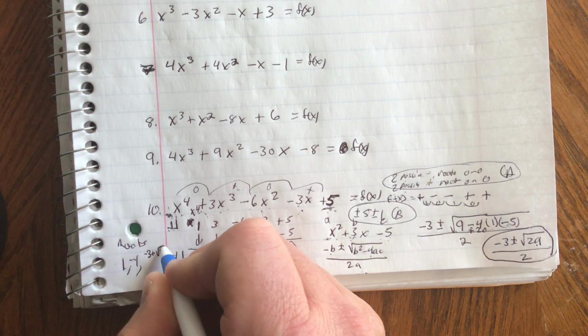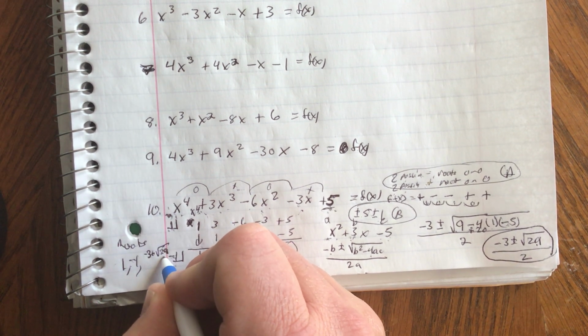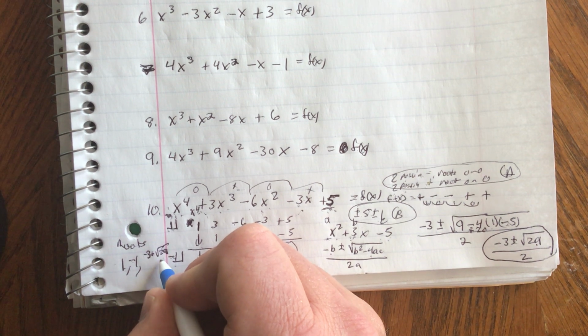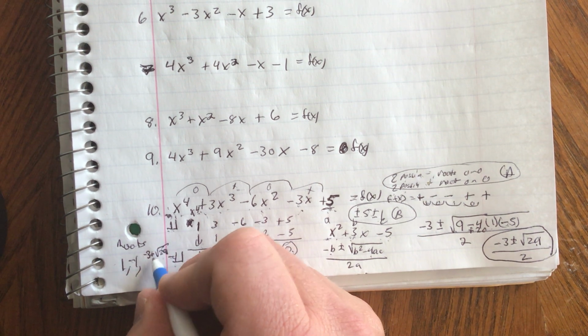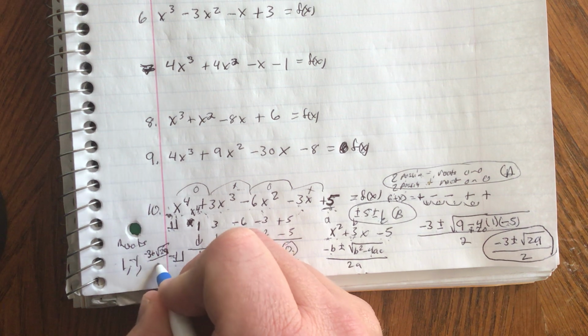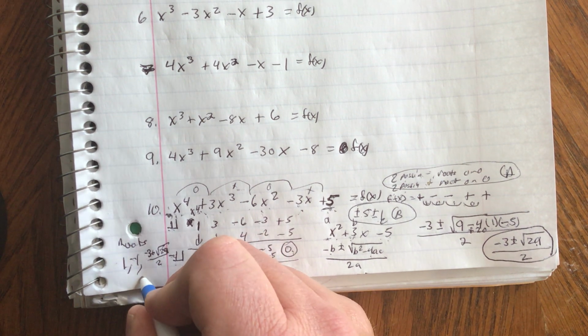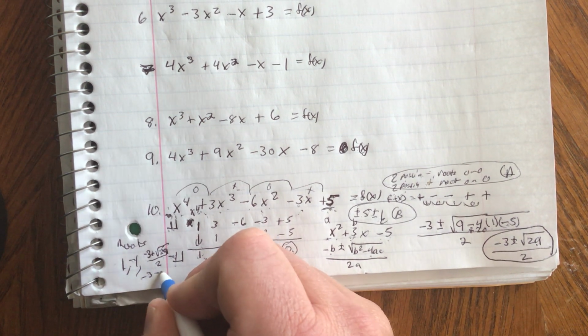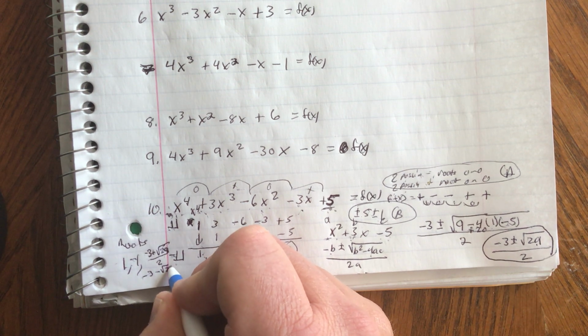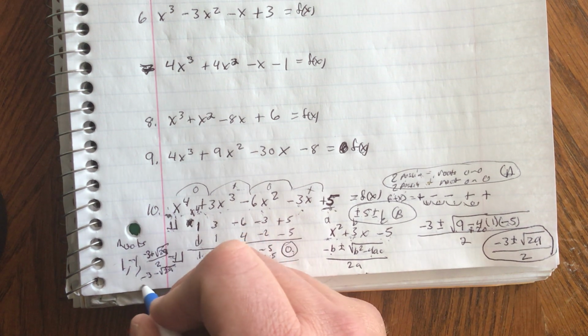And if you think about it, square root of 29 is more than 5 because square root of 25 is 5. So therefore, negative 3 plus 5 is going to make that positive, all over 2. Or negative 3 minus square root of 29, that's going to make that negative, obviously, all over 2.